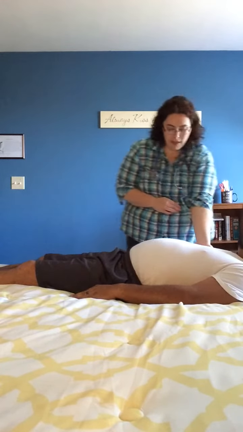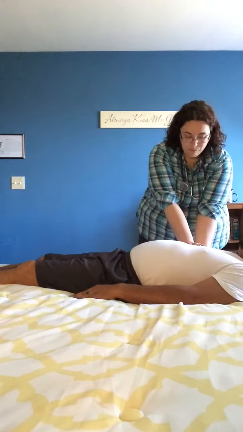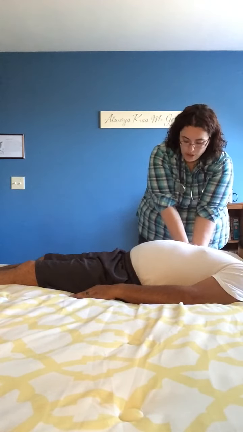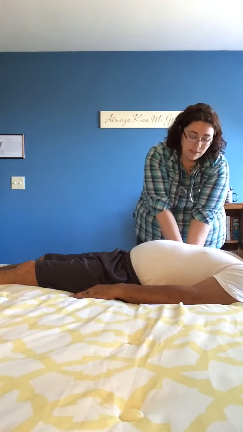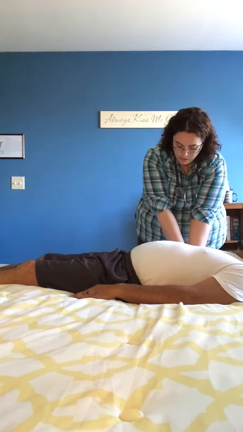To palpate the liver, you put your left hand on the patient's back, right hand on the front. You should not be able to palpate it. If you can, it's enlarged, and that's an abnormal finding.